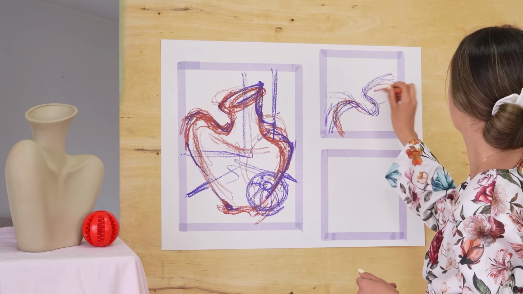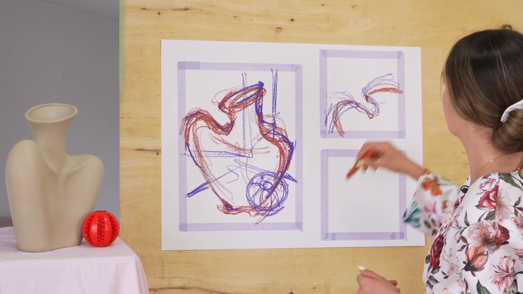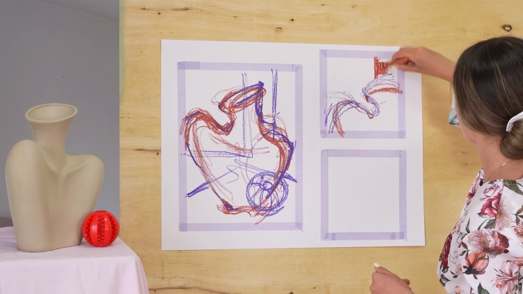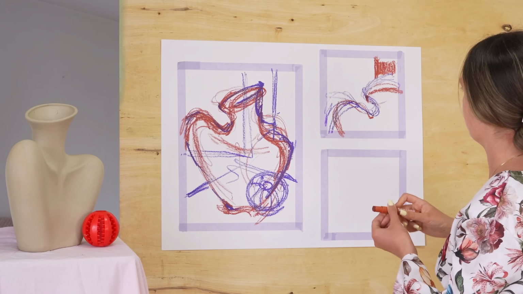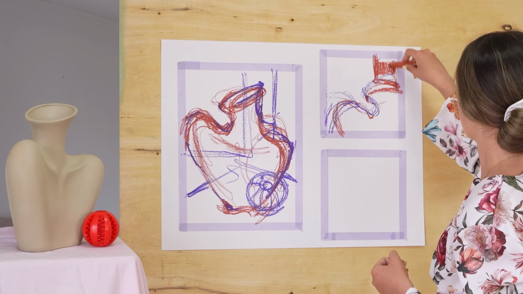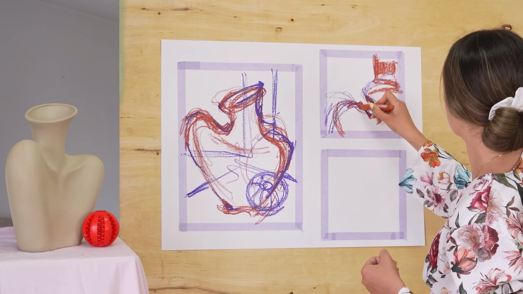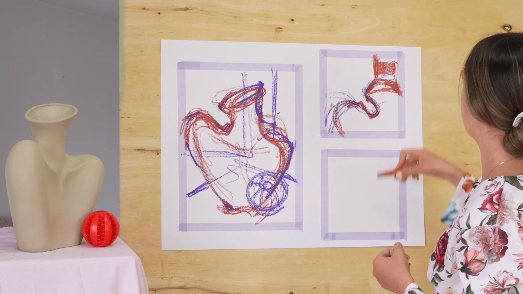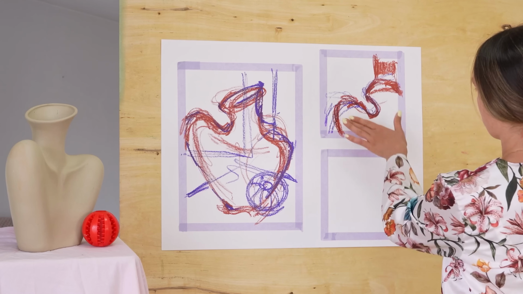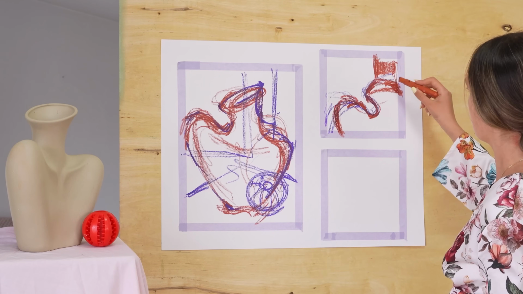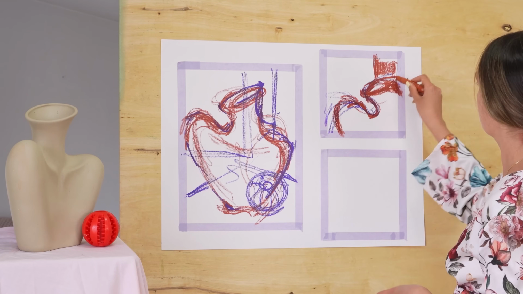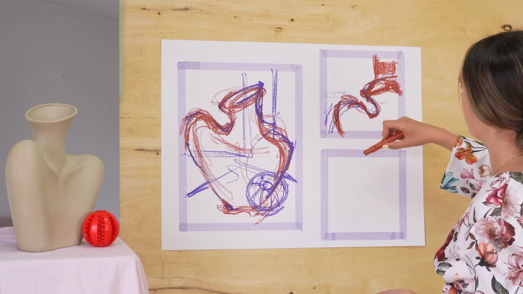Let's say, so you will have something going on here. You're going to have this interesting dynamic, then something here. It's good to watch that it's not too similar, so something has to happen over here.